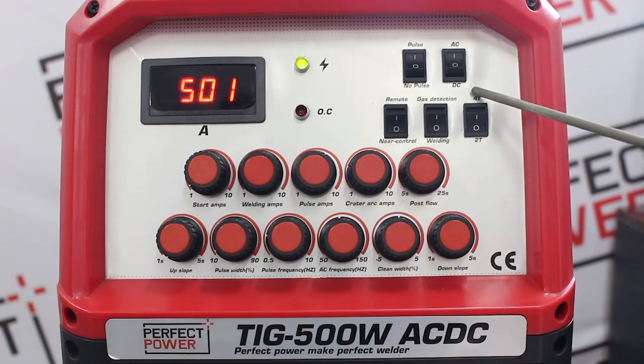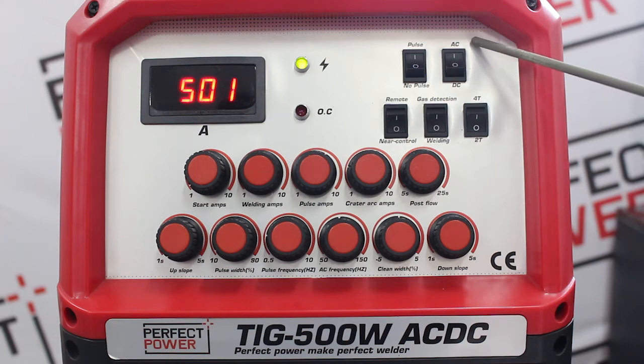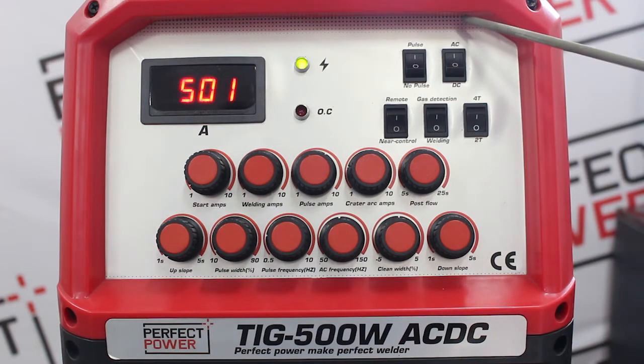The DC function is for stainless steel, carbon steel, and red copper welding. The AC is for aluminum and brass welding. For this machine, we'll show the AC operation.